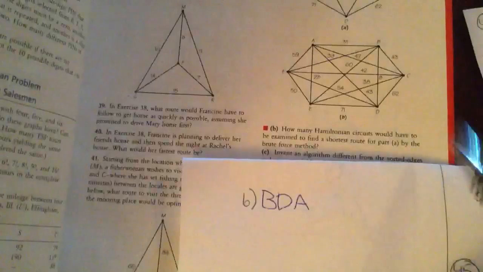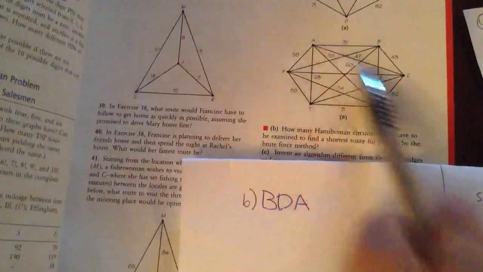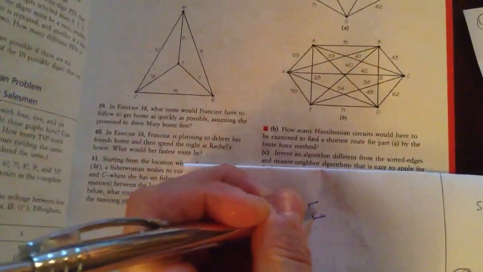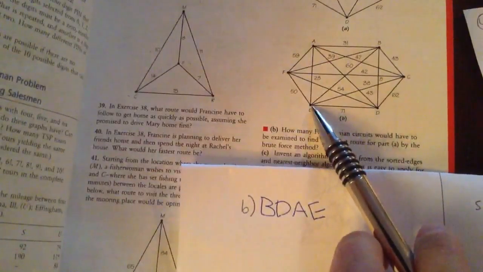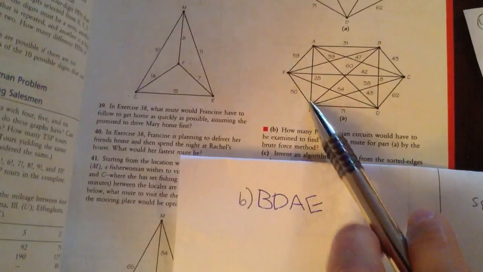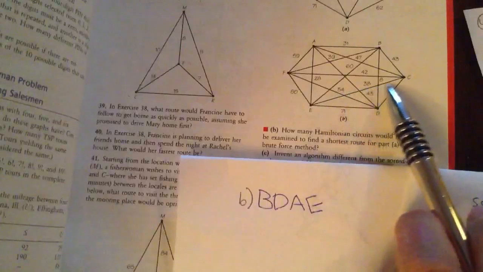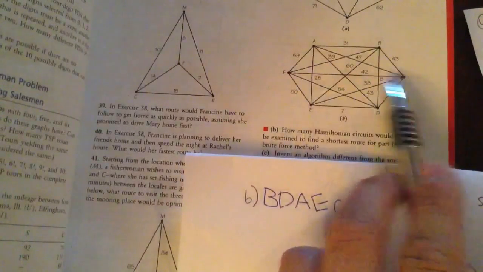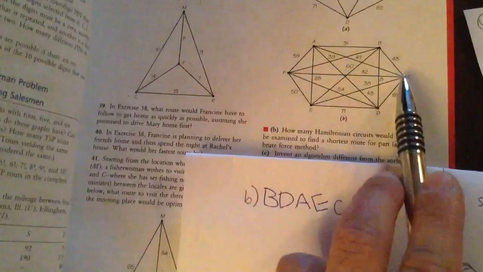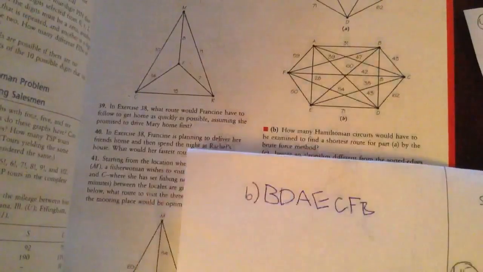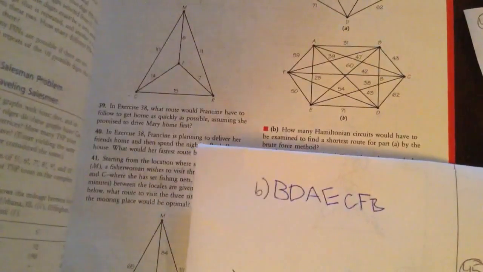Then from A, I've already been to B and D, so I could take 47, 28, 59. I'm going to go to E. And then I've already been to B, D, A, and I'm at E, so I've got 50 and 38 left. So I'll go to C for 38, and then I have to go to F because that's all that's left. So then to F and back to B. Both of those were nearest neighbor, starting at B.